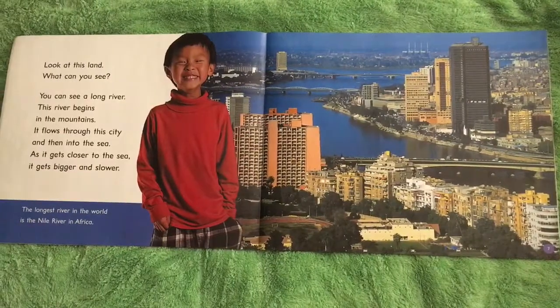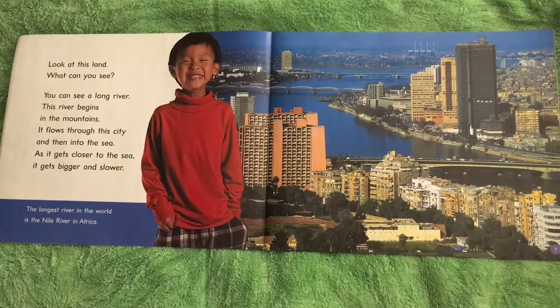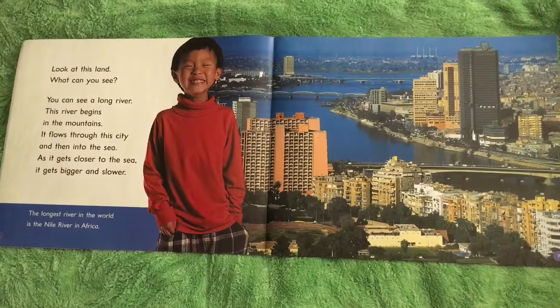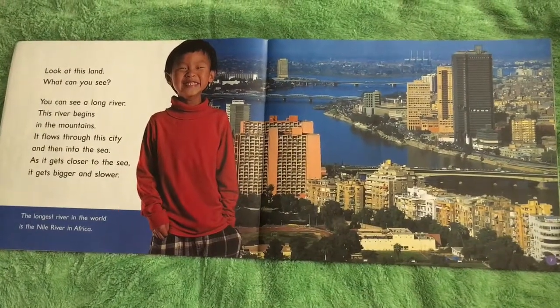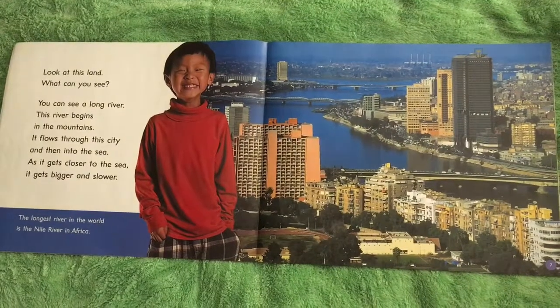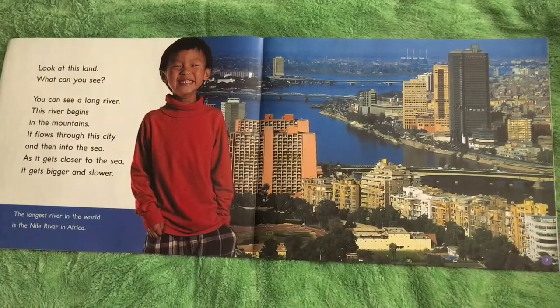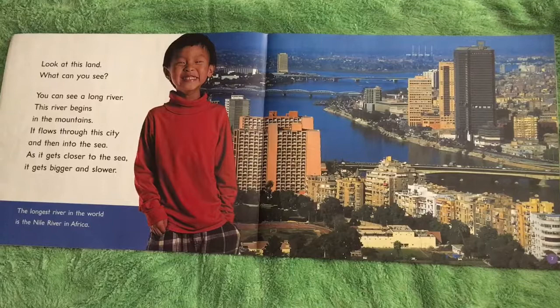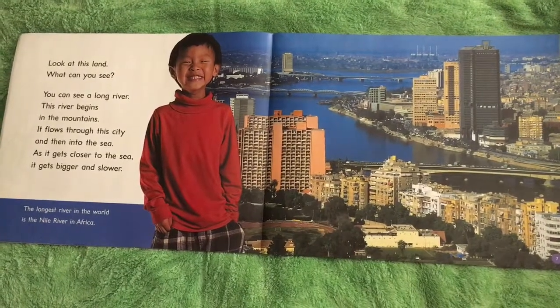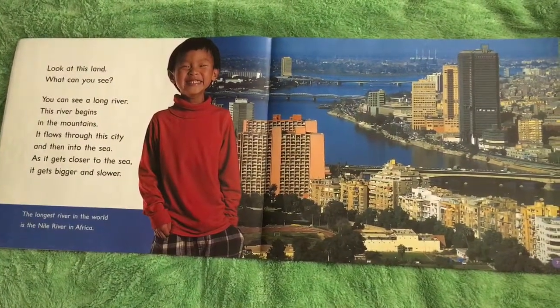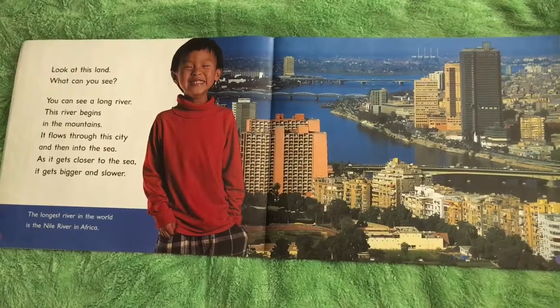Look at this land. What can you see? You can see a long river. This river begins in the mountains. It flows through this city and then into the sea. As it gets closer to the sea, it gets bigger and slower. Fact: the longest river in the world is the Nile River in Africa.